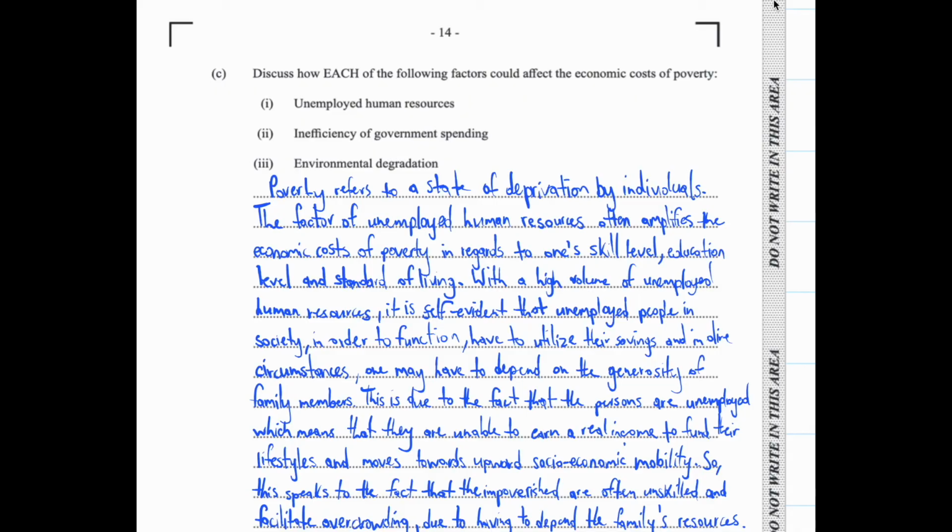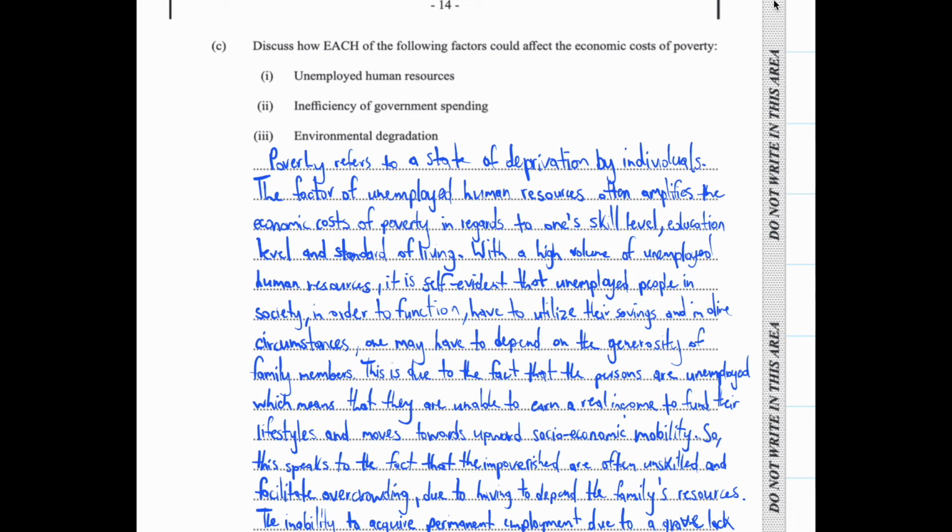So we always like to start off with our definition, that is poverty, because that's really what we're looking at right here. Poverty refers to the state of deprivation by individuals, and the factor of unemployed human resources often amplifies the economic costs of poverty in regards to one's skill level, level of education, and standard of living.